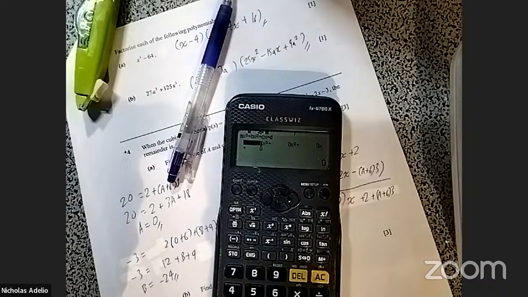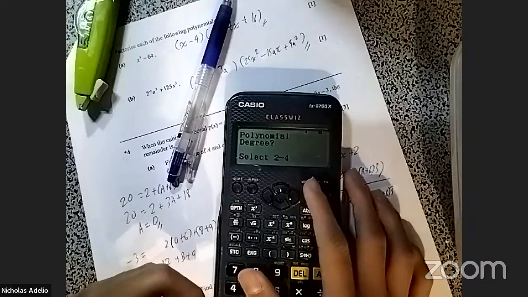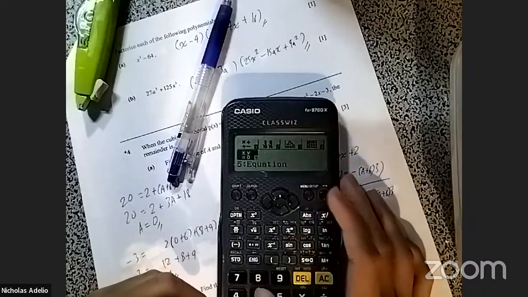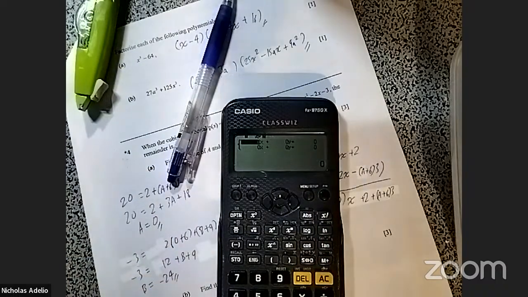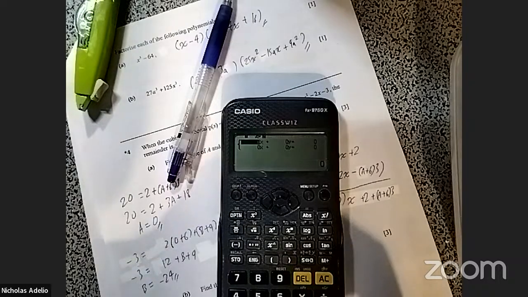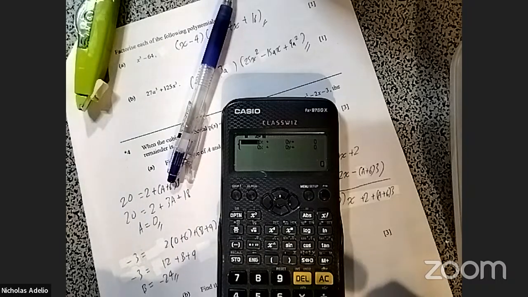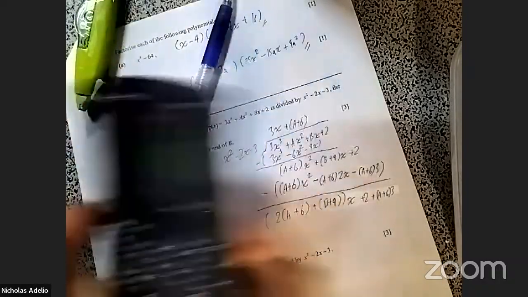Not polynomial. This is two equations, two unknowns. Go back. Go to simultaneous. 5, simultaneous. Number of unknowns 2. There, you have two equations, two unknowns, right? 9, 3, minus 72, right? Now tell me, is this new?